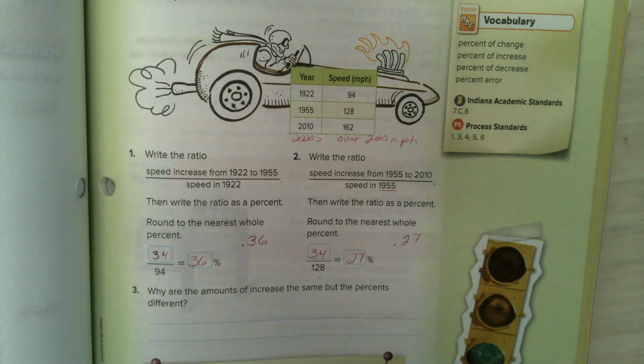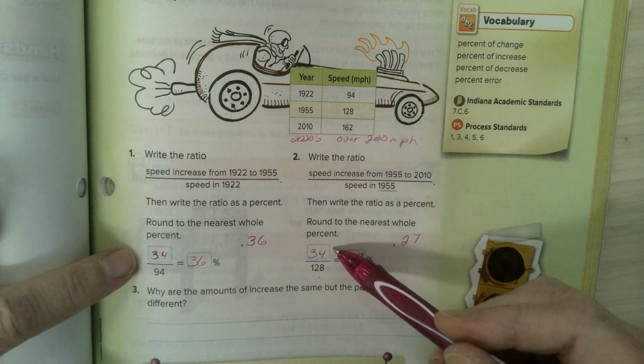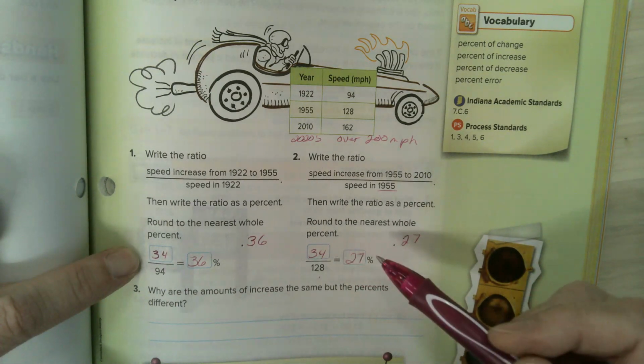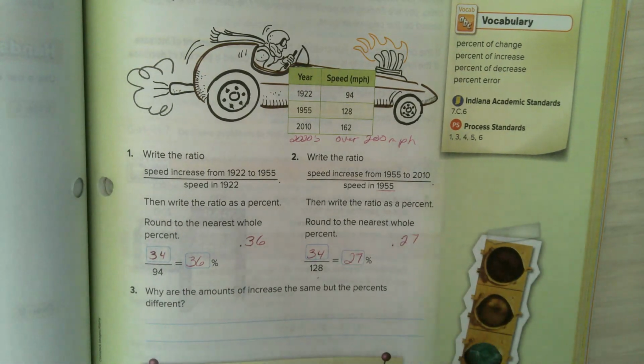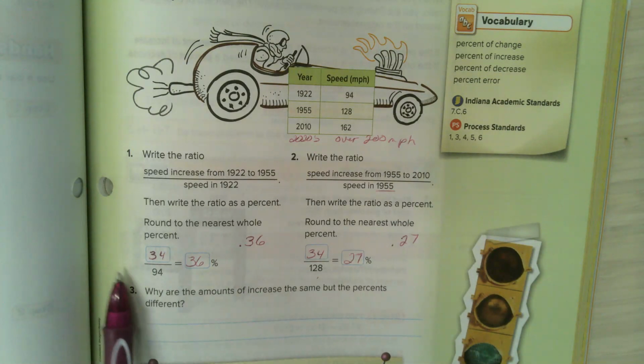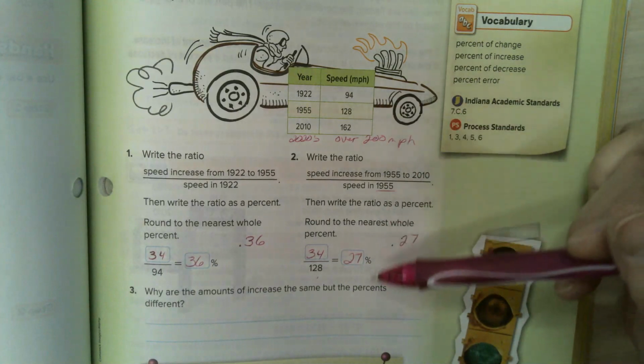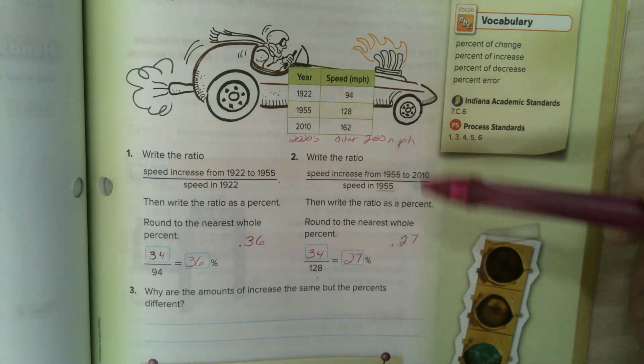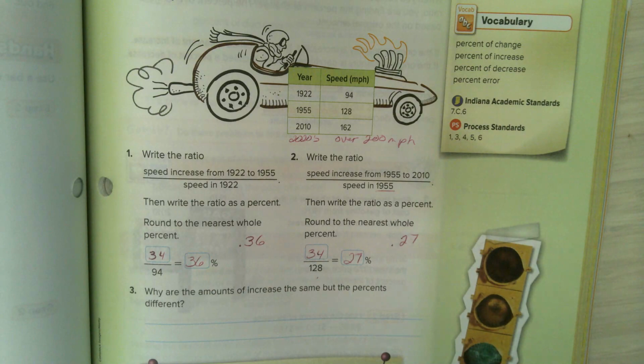Why are the amounts of increase the same, but the percents different? The change is the same. What makes it different? We're comparing it to 2 different what? The denominators are different. 2 different original times here. We're comparing it here to 94 miles per hour. And in number 2, you're comparing it to 128 miles per hour.